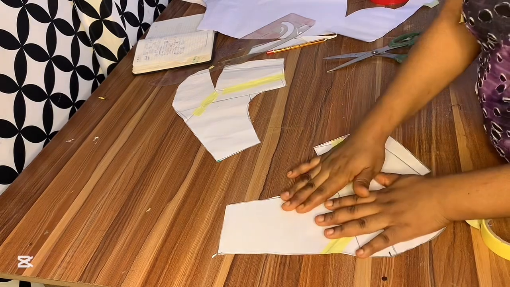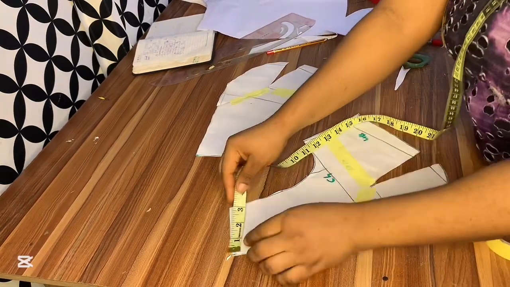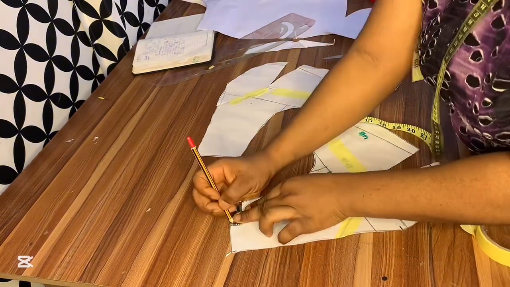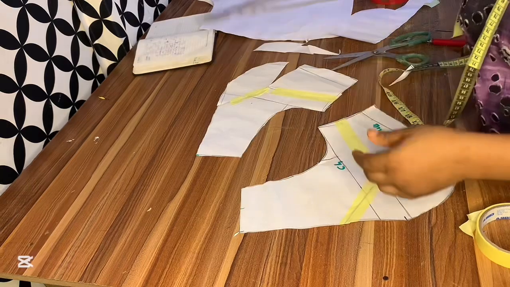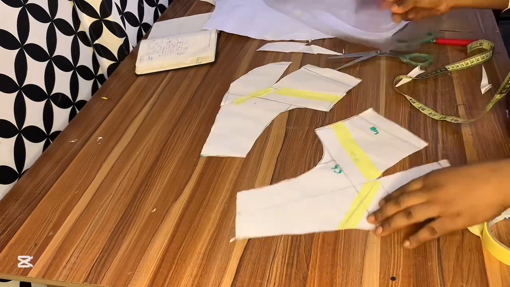I'll be doing slash and thread because of the pleating on the bust area. To do that, I will divide what I have on the shoulder. I will get the midpoint. I will now route the line straight to the bust point the way you see me doing. After that, I will slash it open.